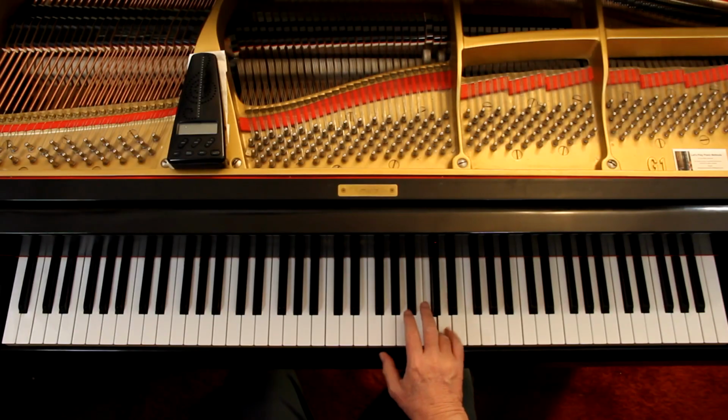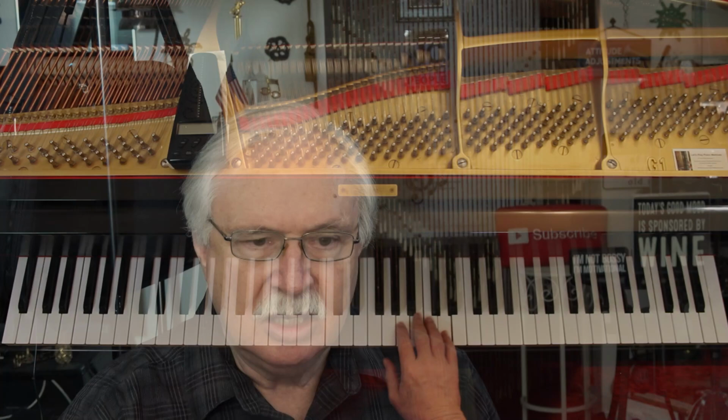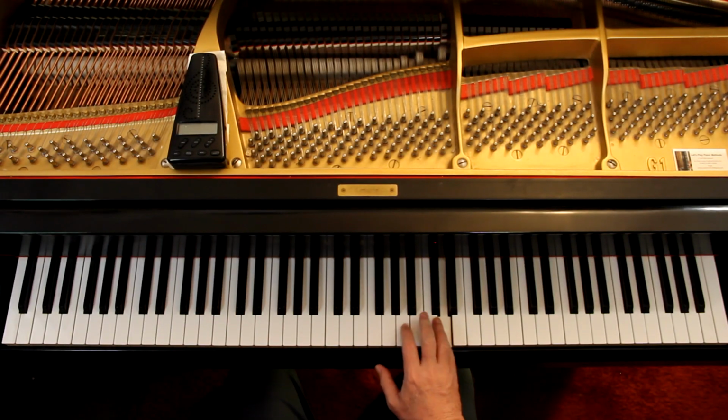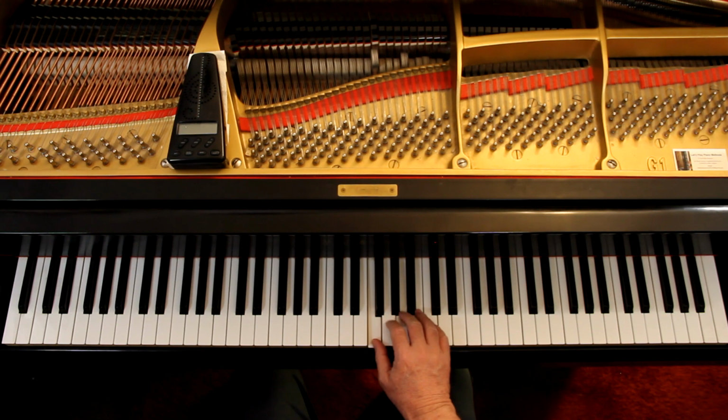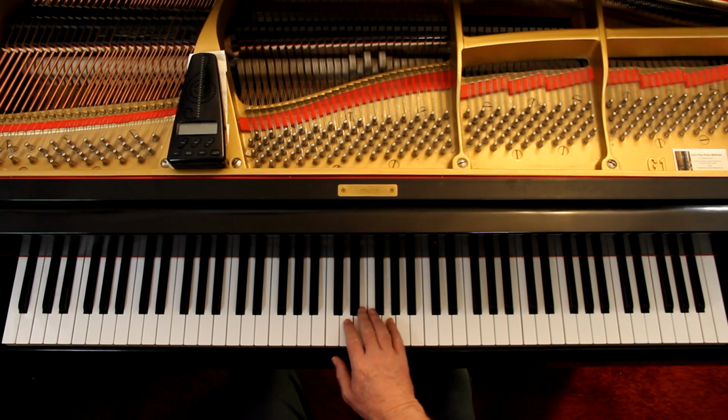And then the triplet. Triplet. Triplet. Triple or one and a two. One and a two and a three and a four and a whatever. It's a triplet. All four of those notes need to be even. Triplet. Scrunch up. And another one. Then you come down to the third line, do it again.